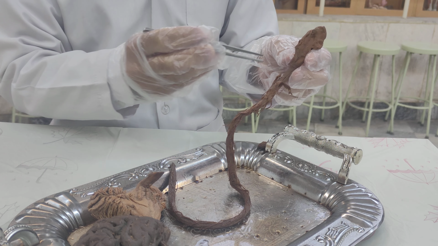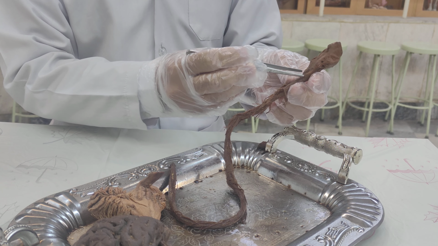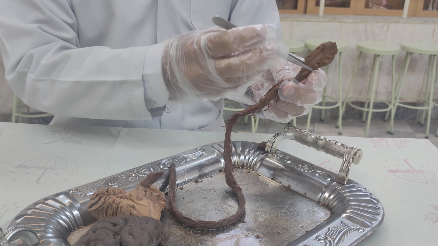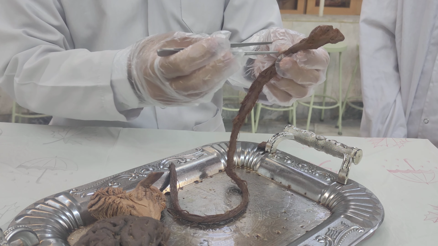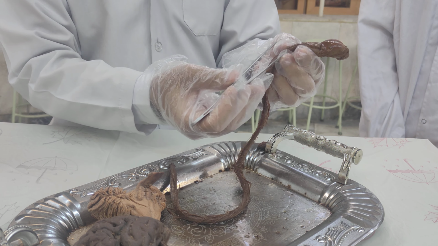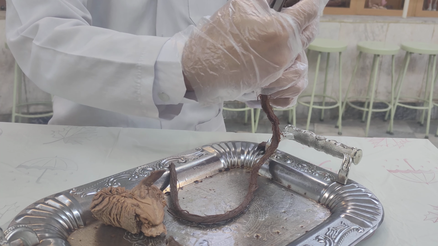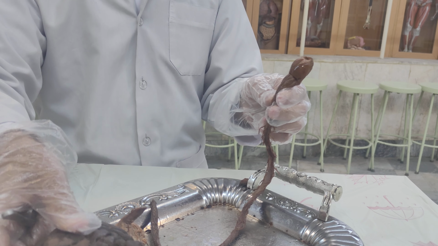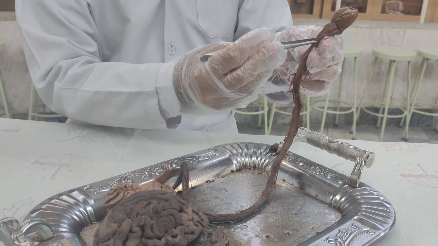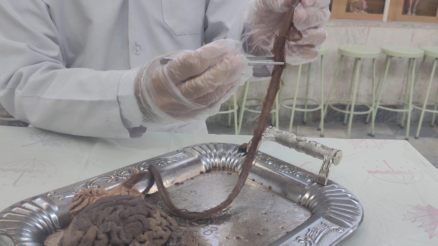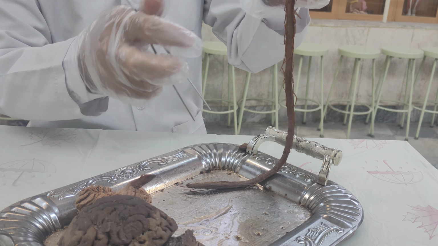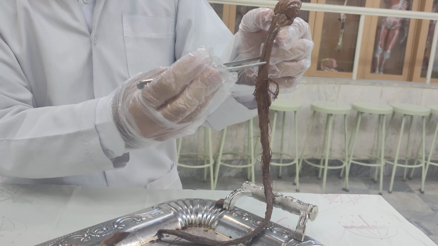In the brain stem, as you can see here, superiorly and here inferiorly. In the superior part, the brain stem connects to the prosencephalon, which is part of the cerebral hemisphere. Inferiorly, the brain stem connects to the spinal cord. As you can see, here we have the spinal cord.